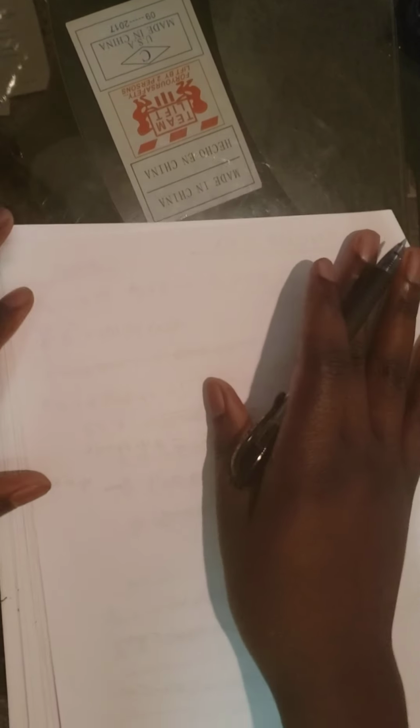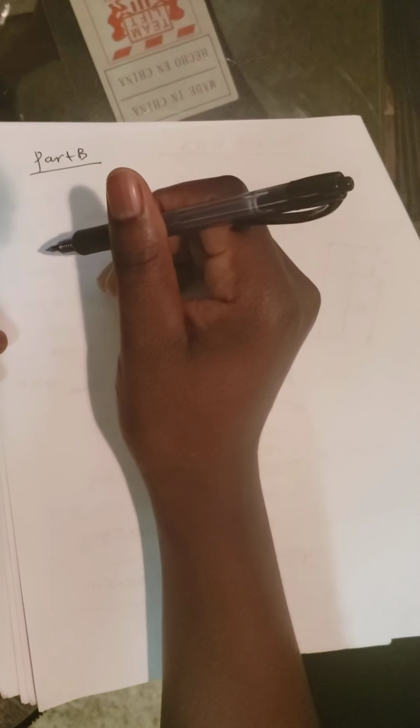Part P, the question is asking how much time after engine failure will elapse before the rocket comes crashing down on the launch pad. So what we have to do first, we are required to find the time. So let's find the time taken to reach the H maximum.